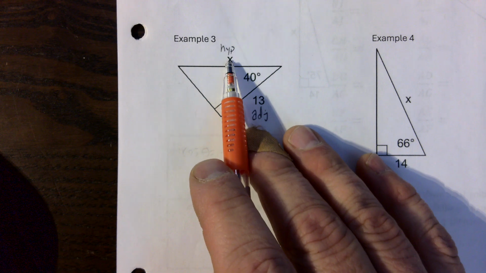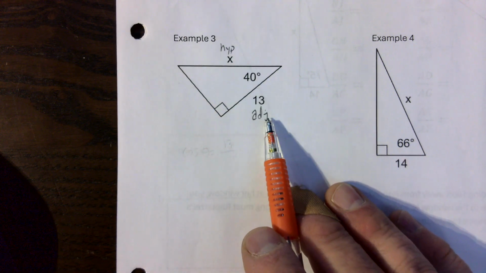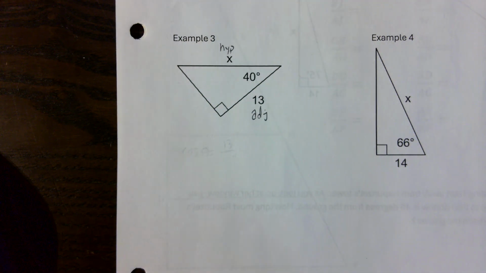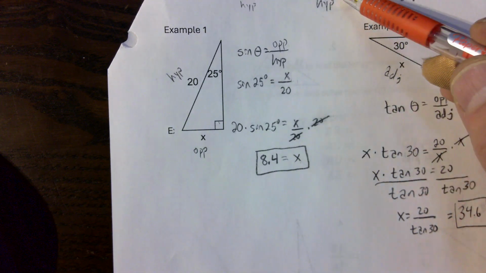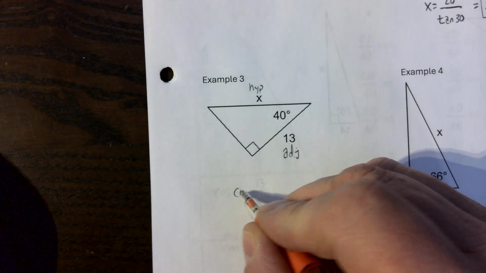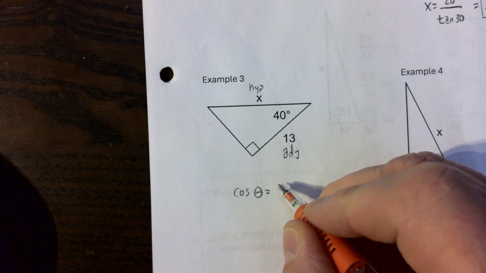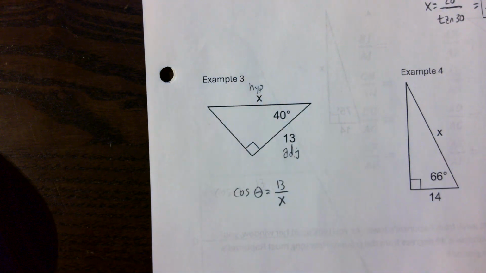This is going to be a hypotenuse because it's opposite the right angle, which makes this one our adjacent side. The opposite is not given, or we're not looking for it. So we're only doing adjacent and hypotenuse, which goes with the trig function cosine. So cosine theta is equal to the adjacent side, which is 13, over the hypotenuse x.